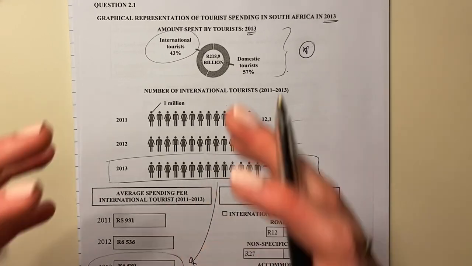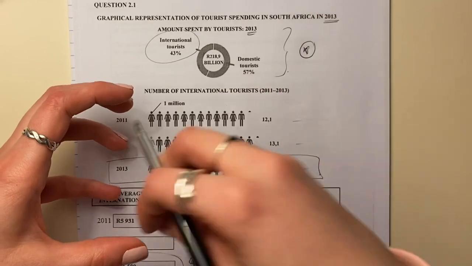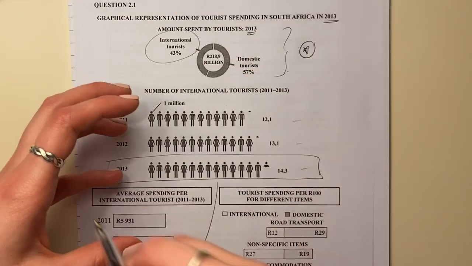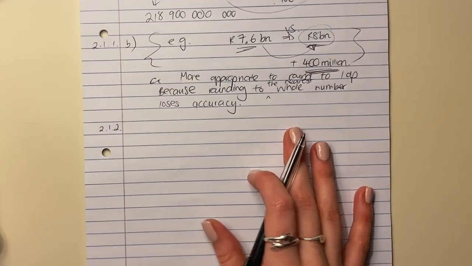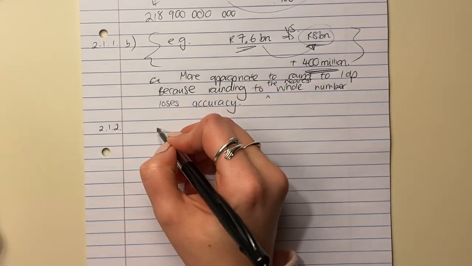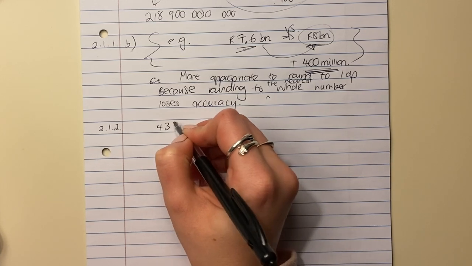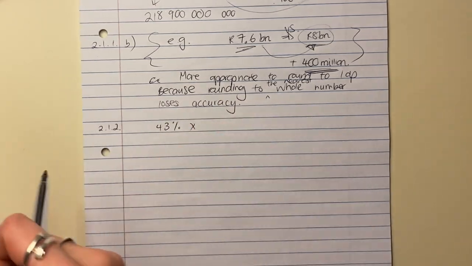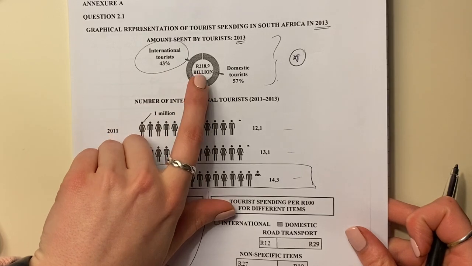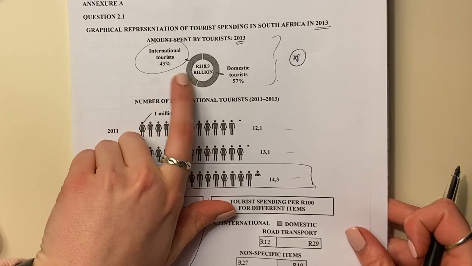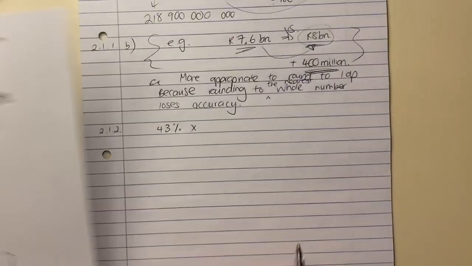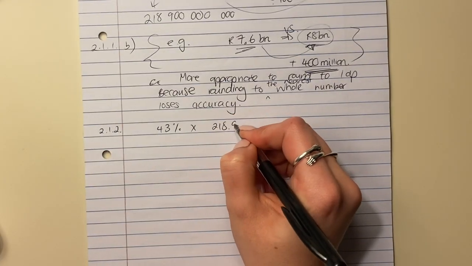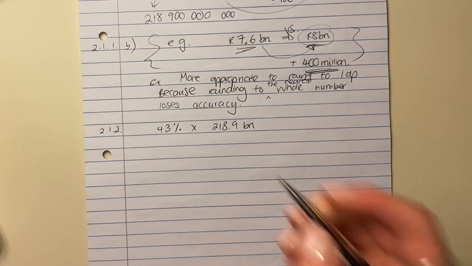Okay, that should make sense. It's basically saying total amount spent by them, divide by the number that they are, and then we get the amount that each spends. It's like basic statistics. So let's go and do that. Okay, so we know that international tourists spend 43% of this total amount here. That's quite important. So it's not the whole amount, it's 43% of that amount. Okay, so 218.9 billion.